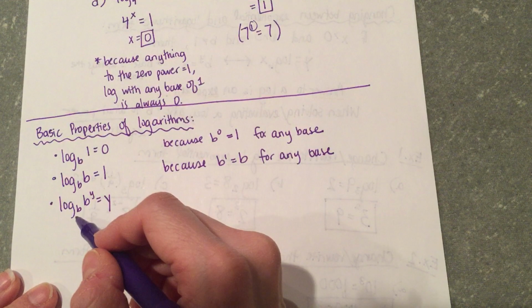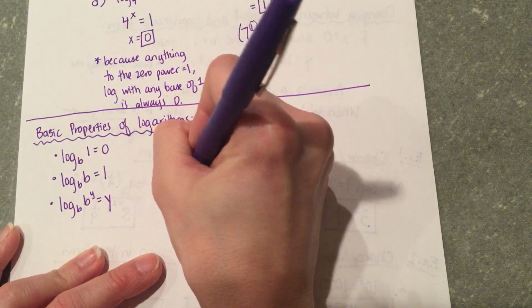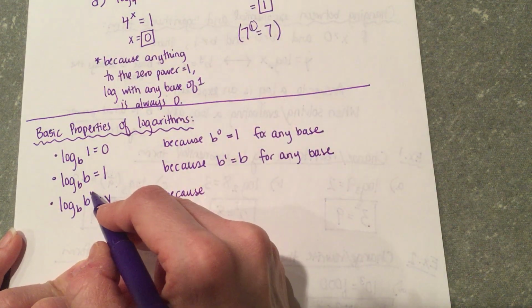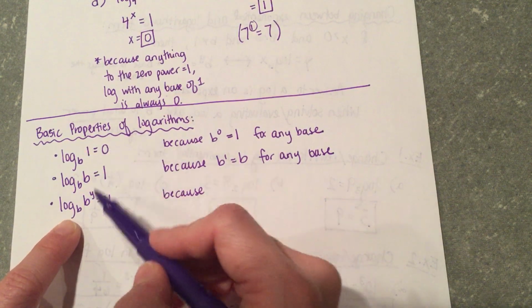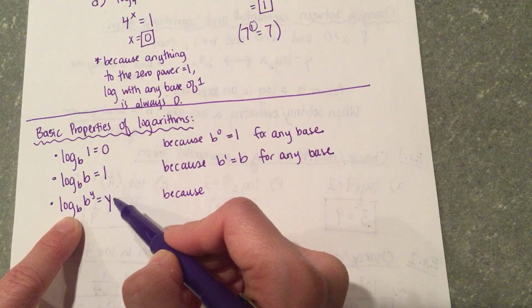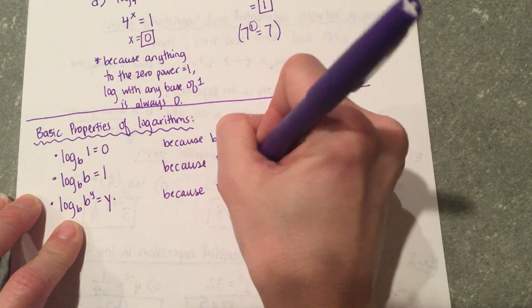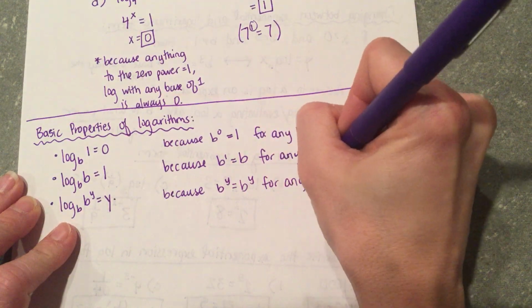It's like the log base b and the b cancel each other out. The reason is that the answer to your log should always be your exponent, and y is the exponent. If you rewrite this in exponential form, you'd have b to the y equals b to the y, which is always true for any base.